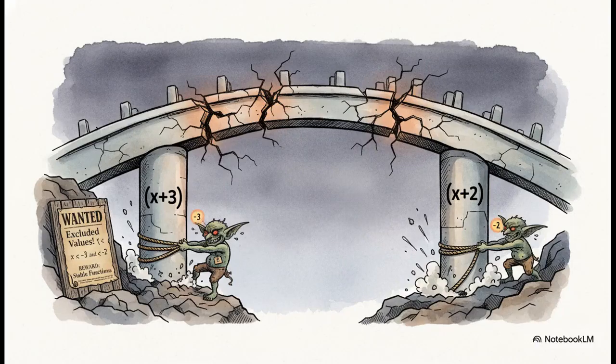See, because those two pieces are multiplied together, if either one of them becomes 0, the whole thing goes to 0. So we just ask ourselves, what makes the first part, x plus 3, equal to 0?